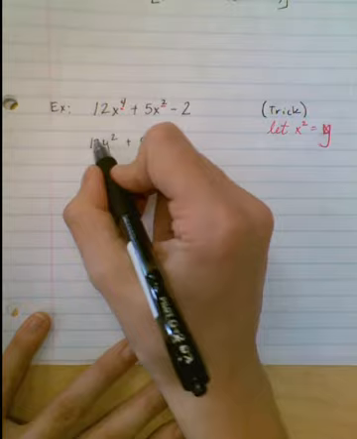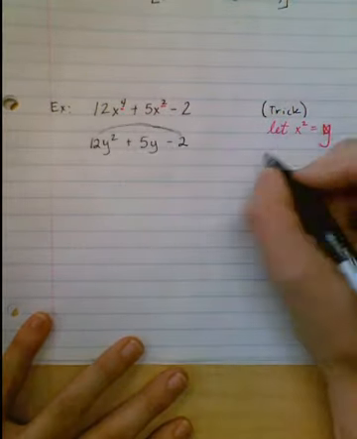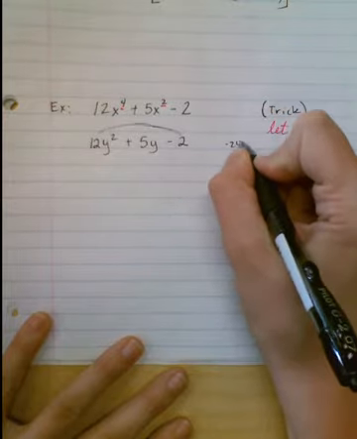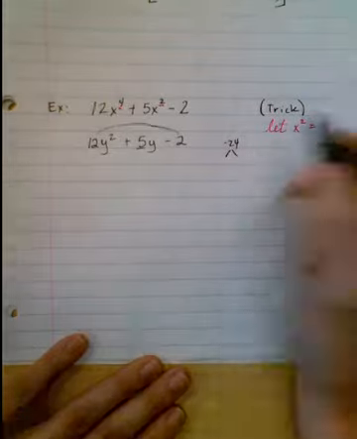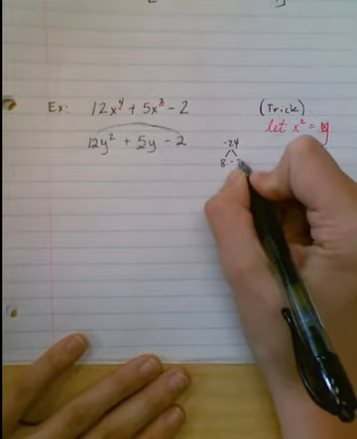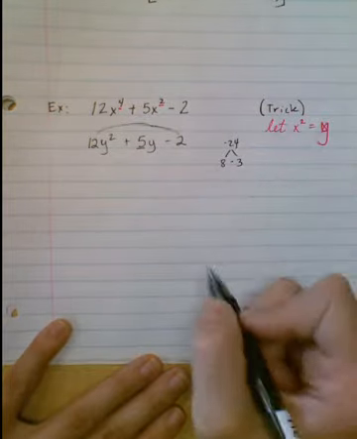Then I'm going to factor this. So I'm going to multiply those two terms together. Negative 24. Two terms multiply to make negative 24, but add to make 5. 8 and negative 3. If you feel comfortable with your tables, that should come pretty quickly.